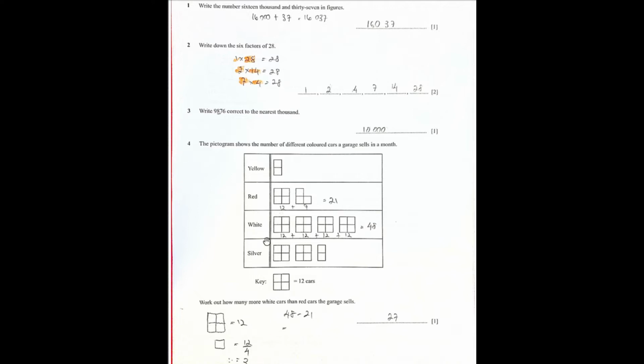So let's see how many white cars we have here. So we have here 4, which represents 12 cars, and another 4 which is also 12, and another 4, and then followed by another. So if we add them up, the total number of white cars we will get is 48. For the red cars, we have 4 boxes, which sums up to be 12 cars, and another 3 boxes.